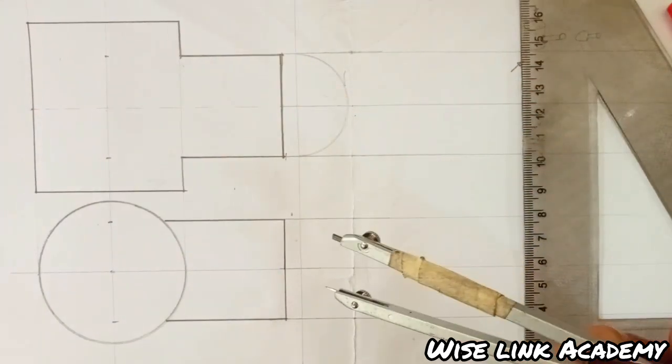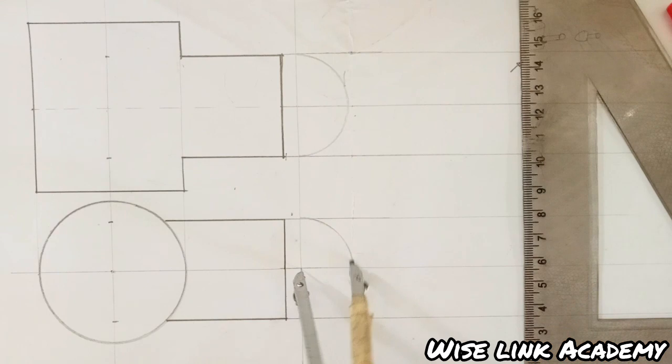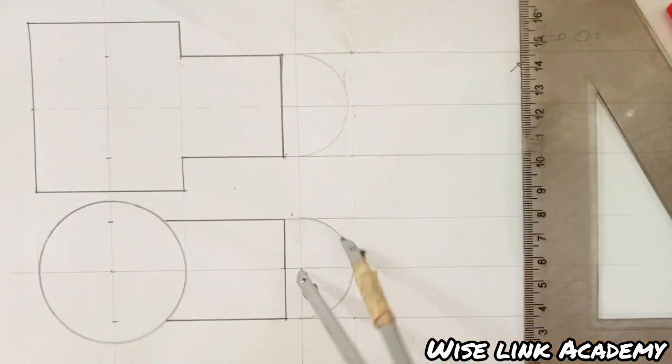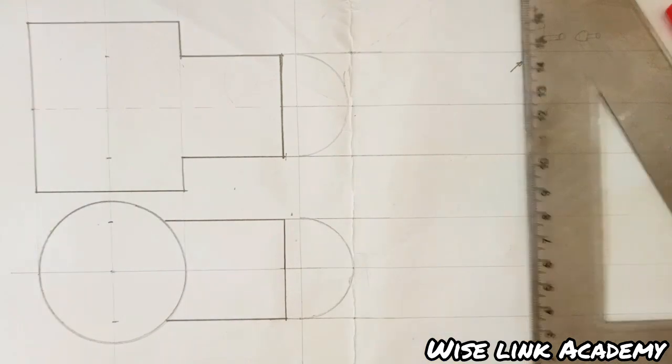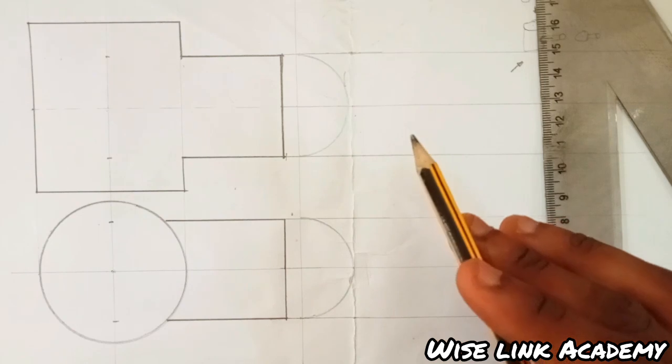You'll be having this. Similarly, come to the other point here, with the same measurement, you draw a semicircle. You'll be having this. So the next thing to do is to divide this semicircle into 6 parts. How do you go about that?